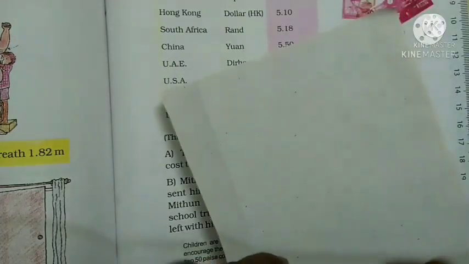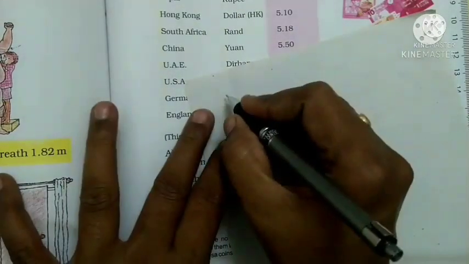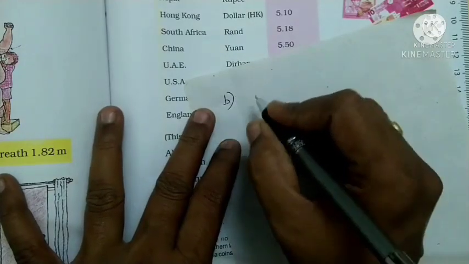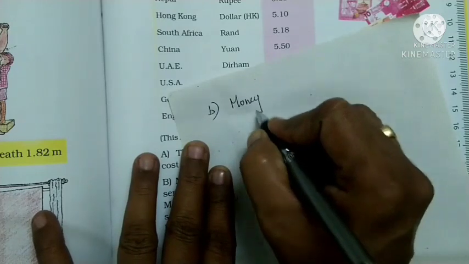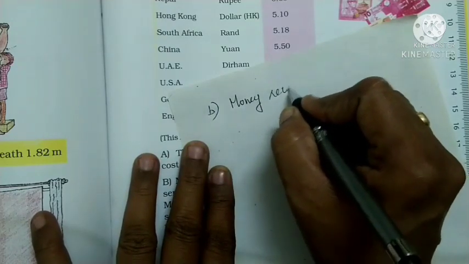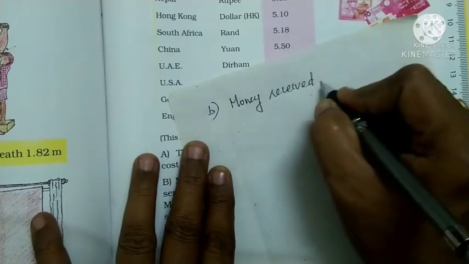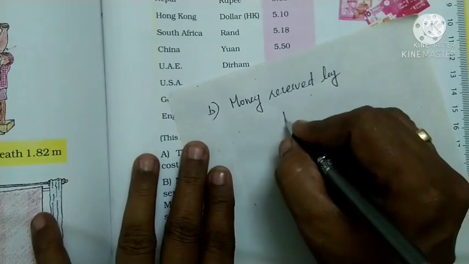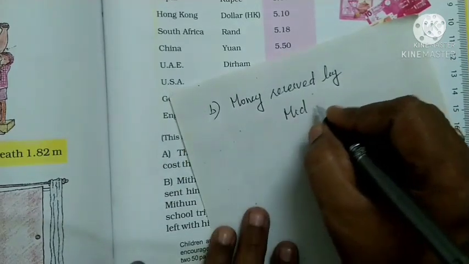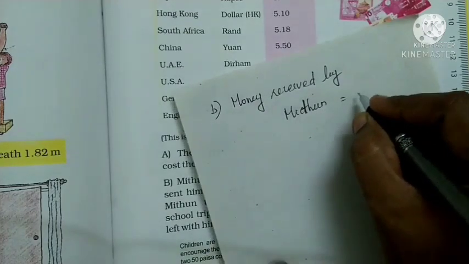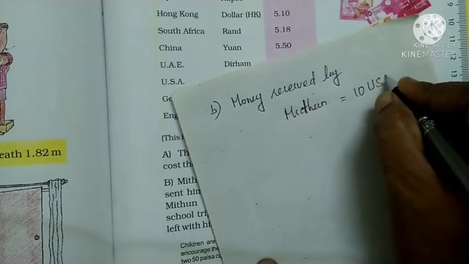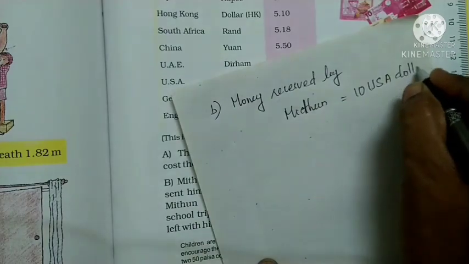Yes. B question. Money received by Mithun equal to 10 USA dollars.